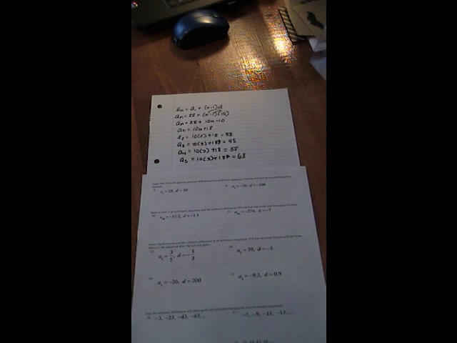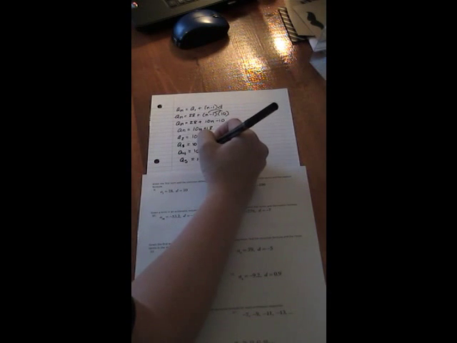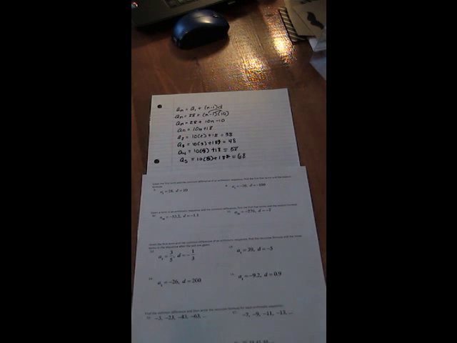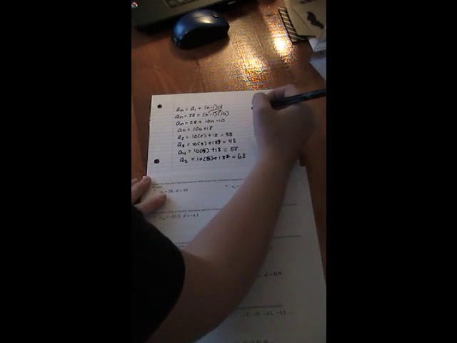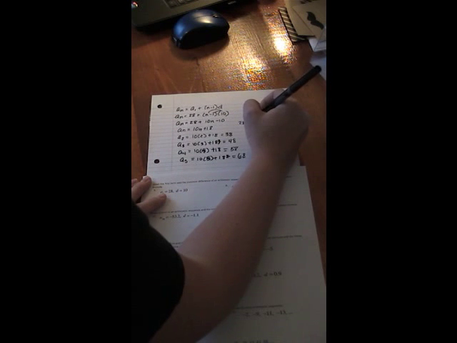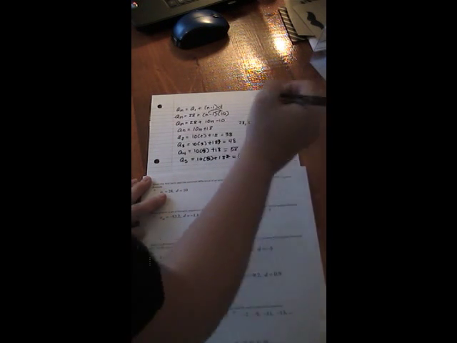So whatever route you want to take, and look, I plugged in 3 every time. I'm supposed to be plugging in the n value. So after I generate my sequence, I need to list it for my final answer. So 28, 38, 48, 58, and 68.